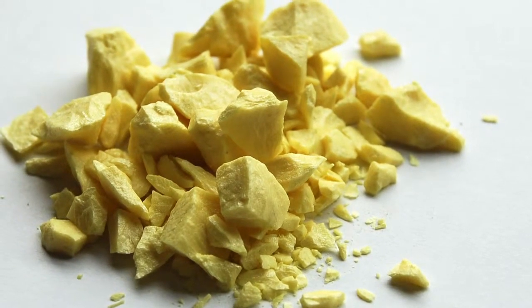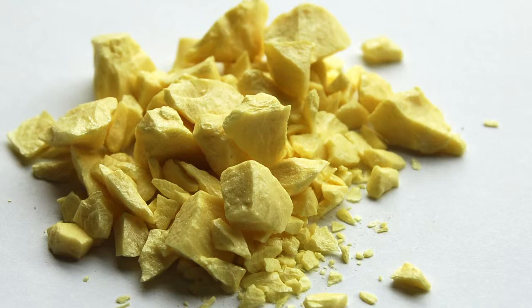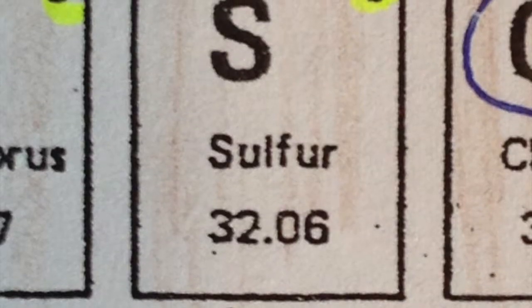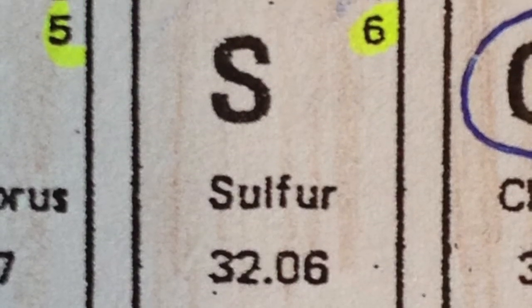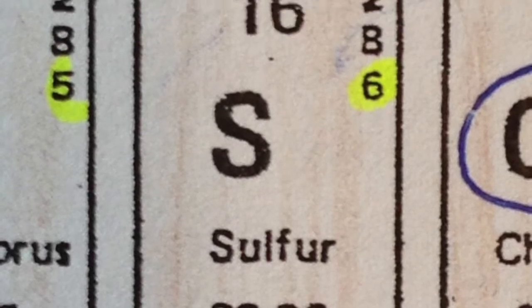Sulfur has 6 valence electrons located in the outermost shell. This is also shown here at the last number in the row of the periodic table.